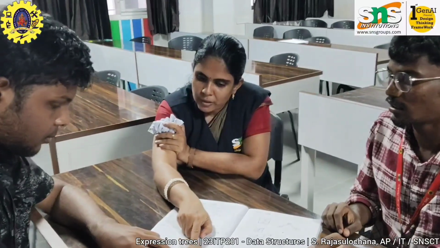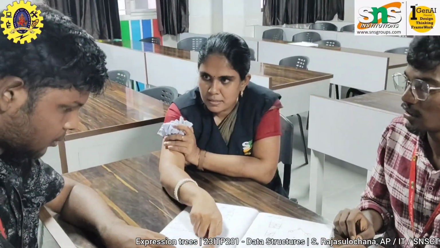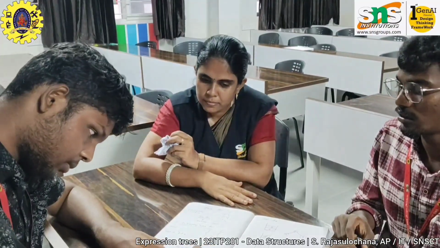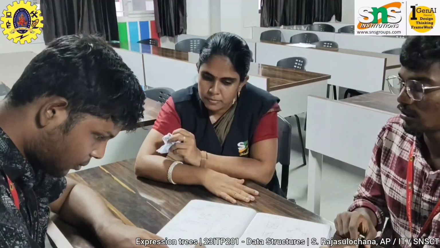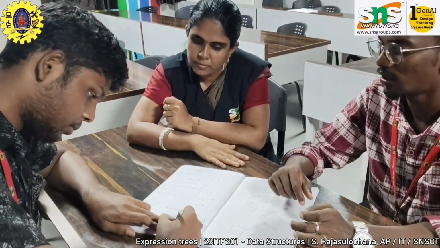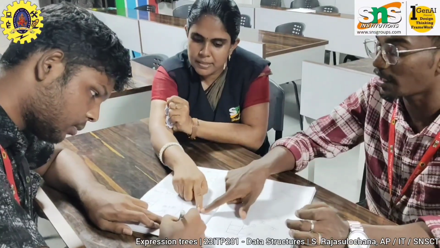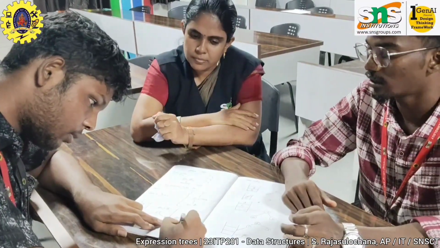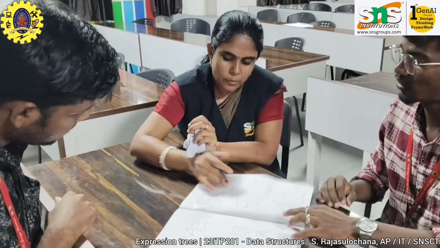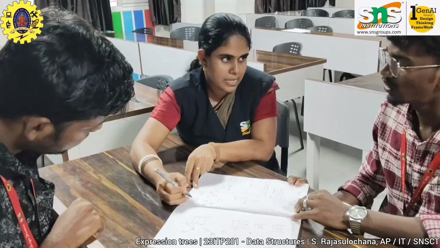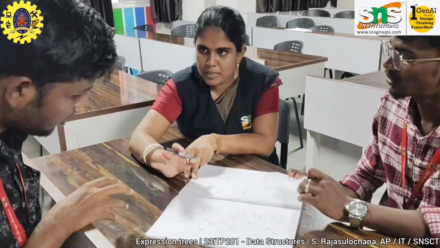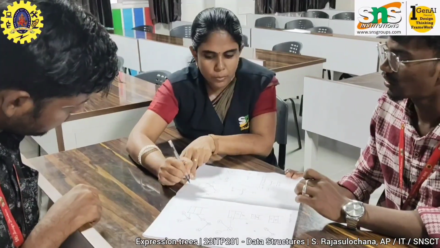For each subtree, when you are writing the traversal, put parentheses. Start with a parenthesis and close it with a parenthesis. So for a given expression tree, when you perform in-order traversal, you will get the infix expression. For each subtree, if you put parentheses, that will constitute an in-order expression.